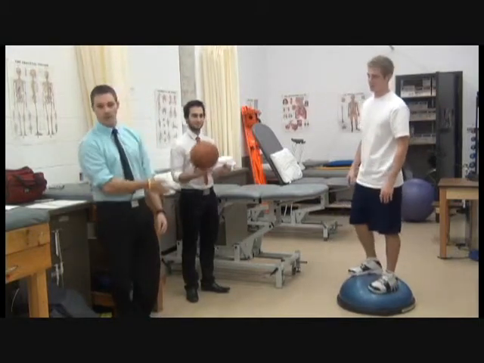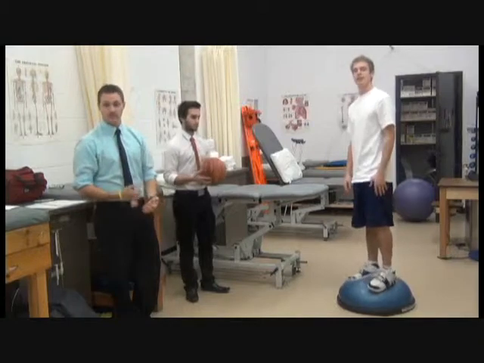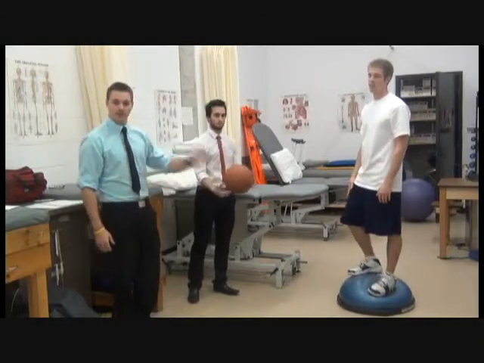As you can see, Jesse's progressed really well throughout his rehab. And next we're going to be getting him through some functional and sport-specific activities before he returns to play for the Lakers.